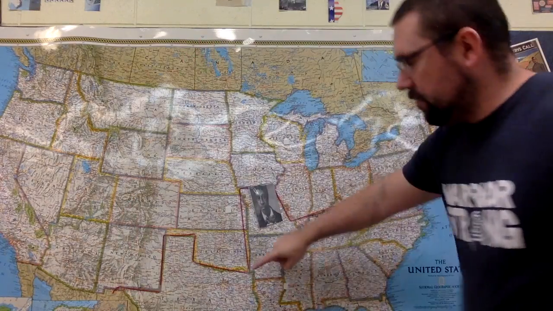And what you can see here, the red line, all those states below that represent the Confederacy. The Emancipation Proclamation freed slaves there. It only freed slaves of any state that was fighting the Union. It did not free slaves for everyone in the United States, for every territory or every state. It just freed slaves in the Confederacy. Keep that in mind. So that's what it did.